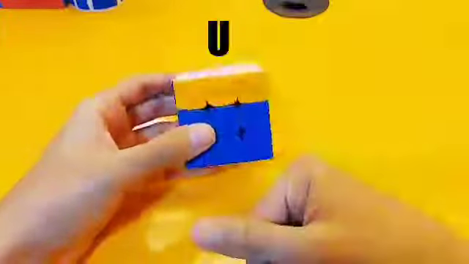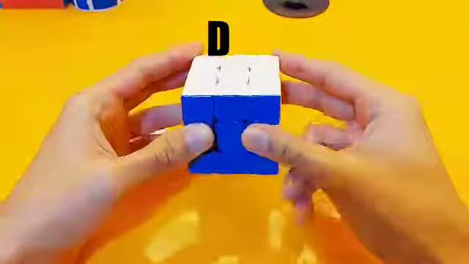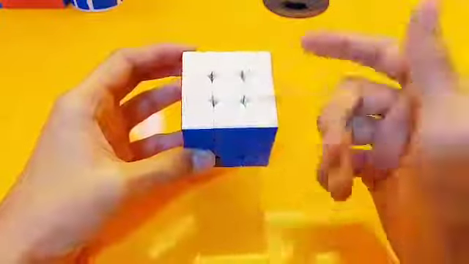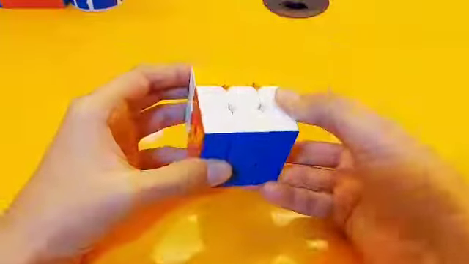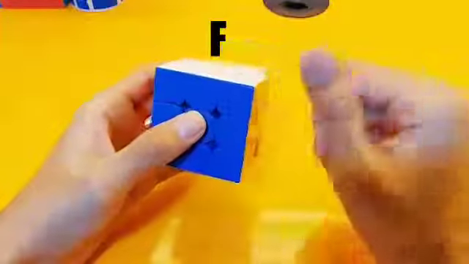And same for U and D. This is U, and then this is D. And then same for B and F. B means back and F means front. So this is B and this is F.